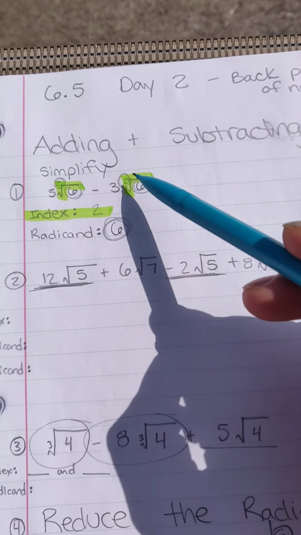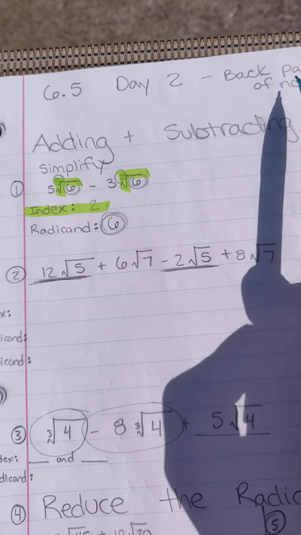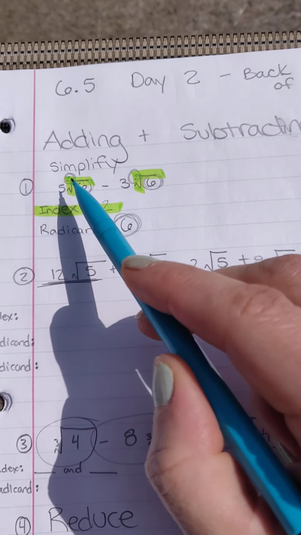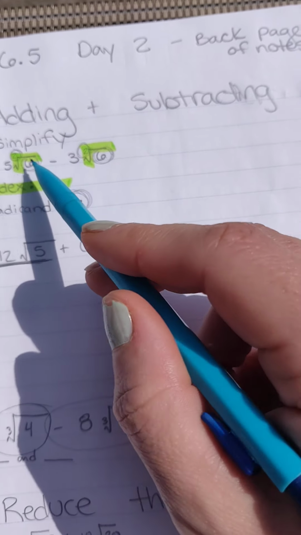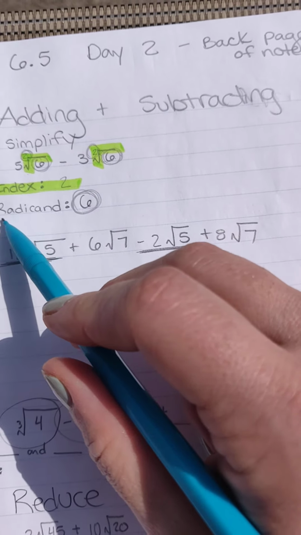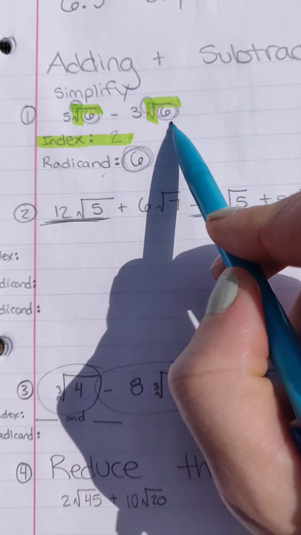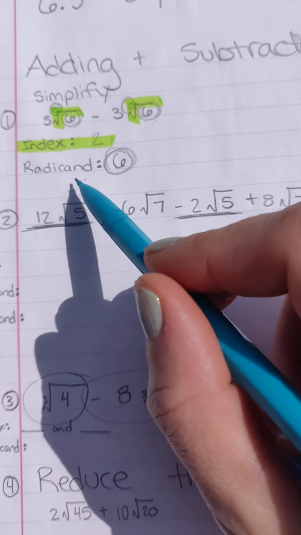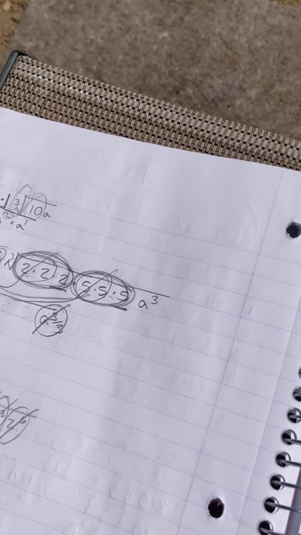So basically I started off by telling you about the index. Here in this first example on the back side of our 6.5 day 2 notes, we have both parts here to the second root. Because those two are the same, their index is 2. The word radicand relates to the number that's under the square root, and because there's a 6 under the square root for both parts, the radicand is 6. Sometimes there's more than one index, sometimes there's more than one radicand. So that was actually the first example.